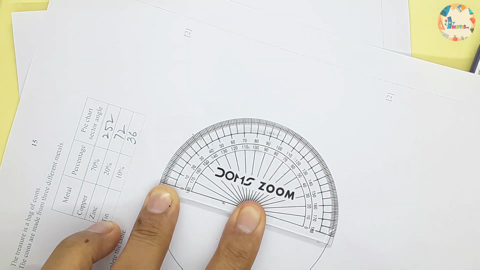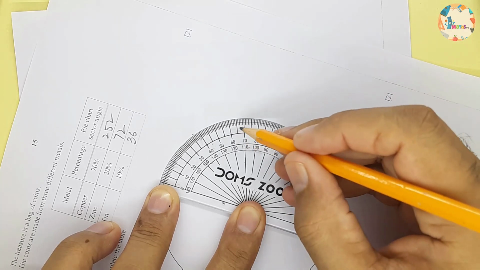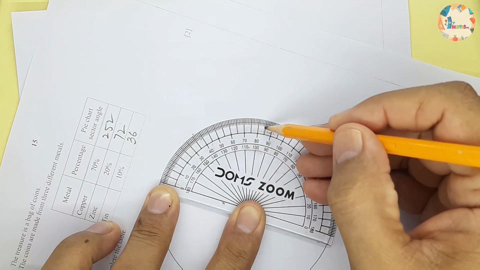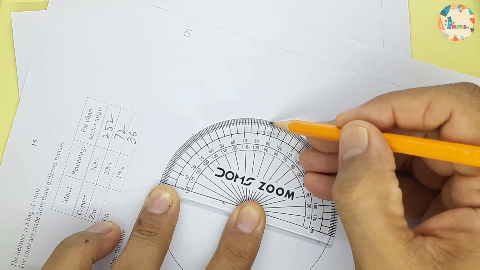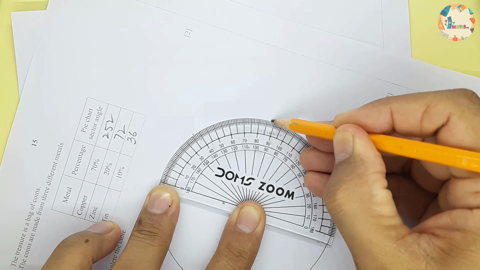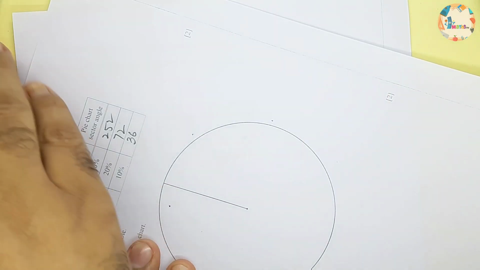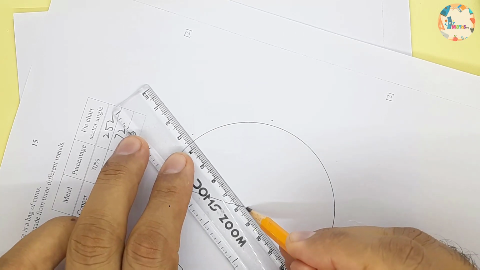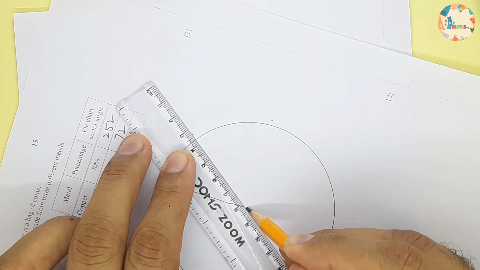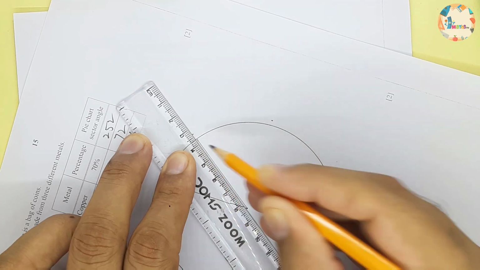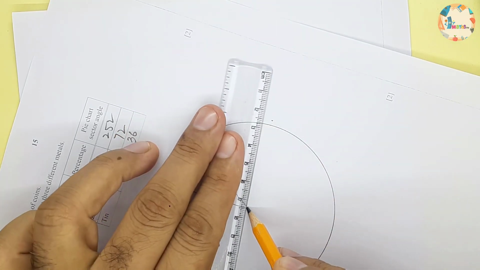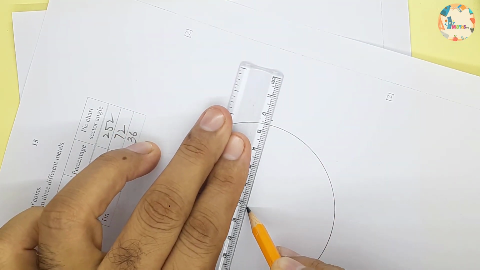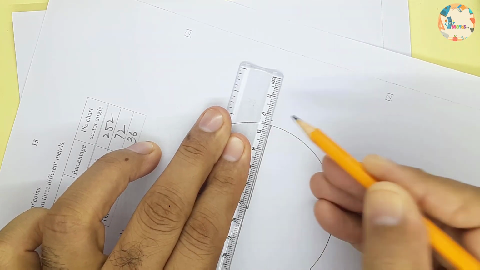So 36 plus 72 will be 108. So for 108 from here we can mark 105, 6, 7 and 8. 108 will be this point, so we have marked both the positions. So we will draw this one up to this line, and then this side also up to this mark which we have taken up to this one.